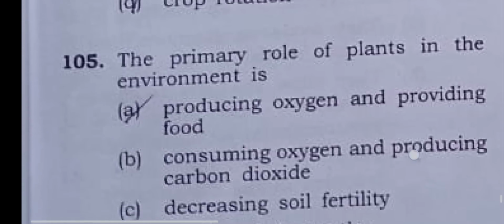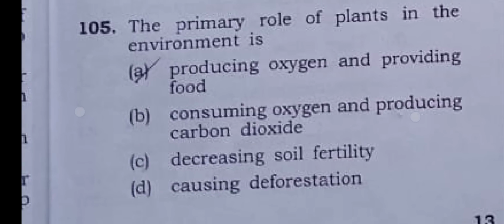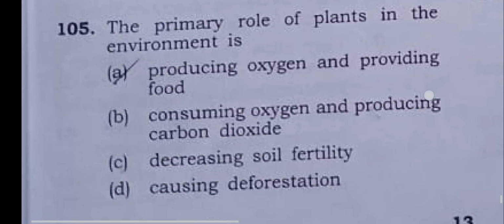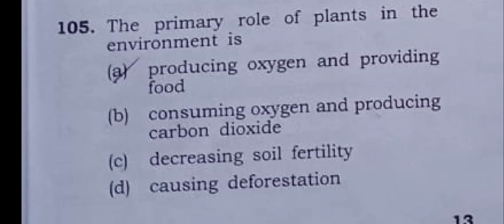Even if you forget for now, it's fine. No need to remember anymore. So question number 105. The primary role of plants in the environment is what? What is the primary role of plants in the environment?